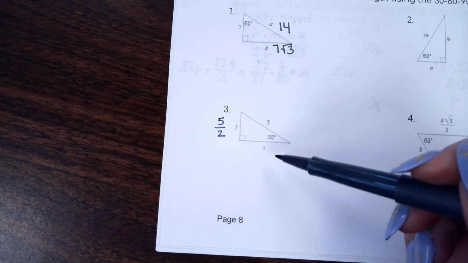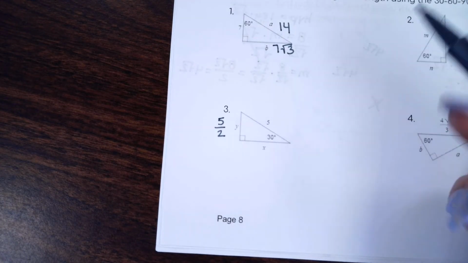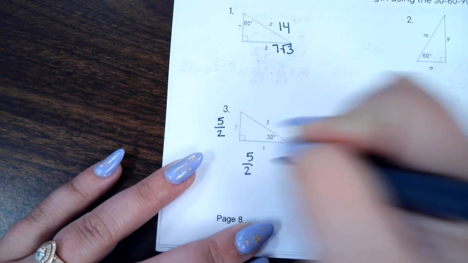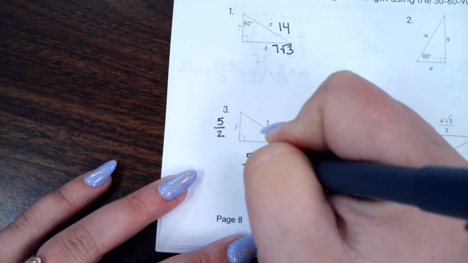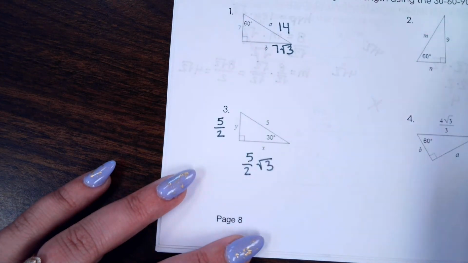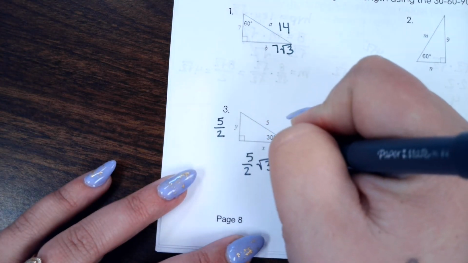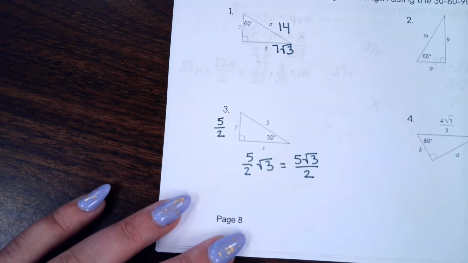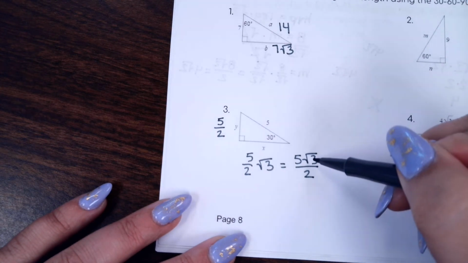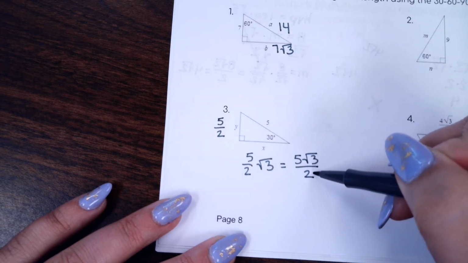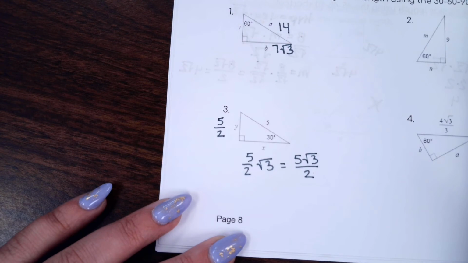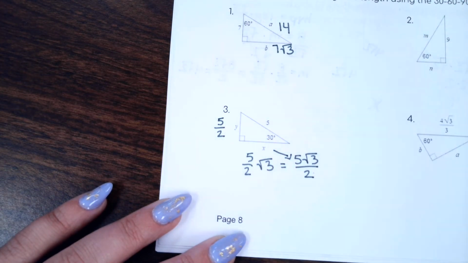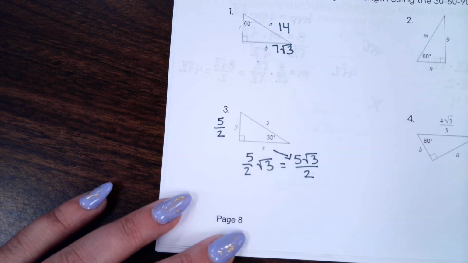And then we need the long leg. So the long leg is the short leg times the square root of 3. And then we can actually write that as 5 root 3 over 2, because this is really 3 over 1, right? We don't need that 1 in the denominator. So x is this, and y is 5 halves.